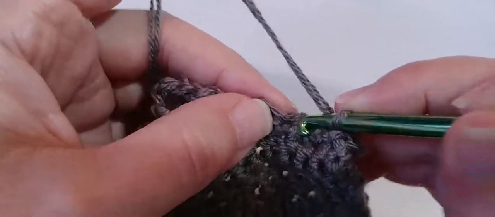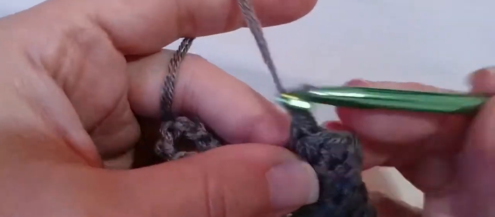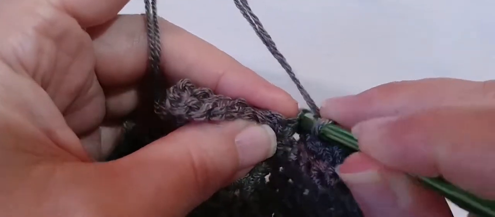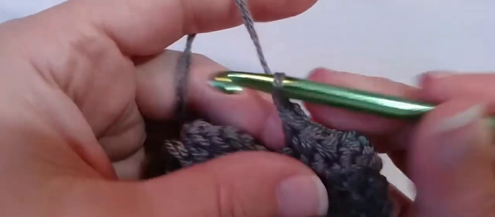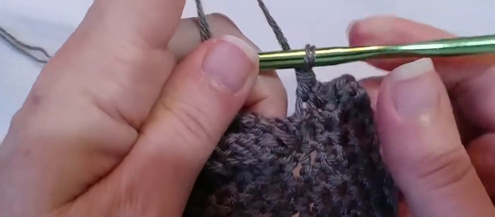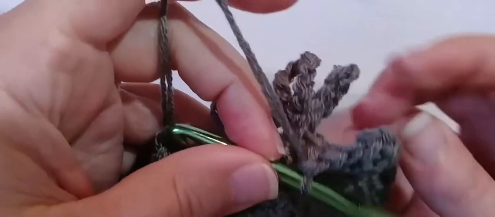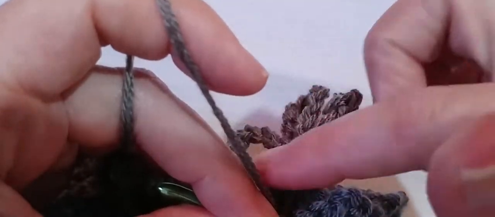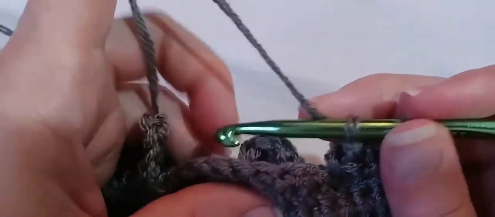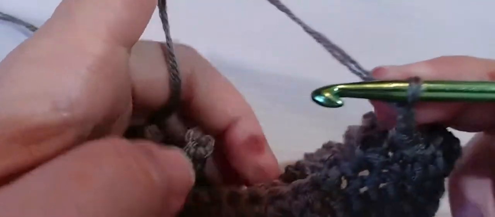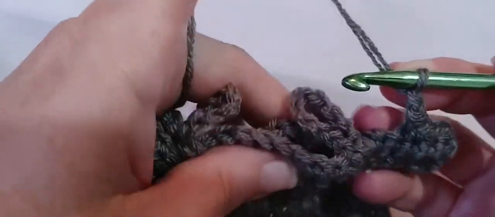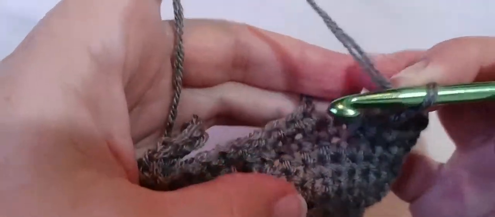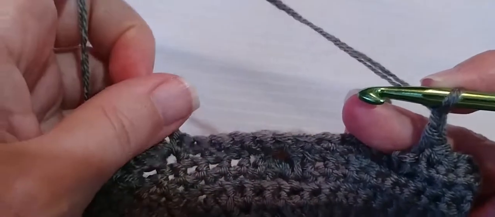Two, 3, and 4 single crochets. And now the loops, we're going to make sure they're on the other side of the work, away from us. We're going to chain 1, and now we're going to put in 9 single crochets.